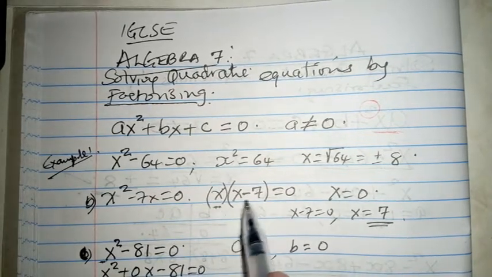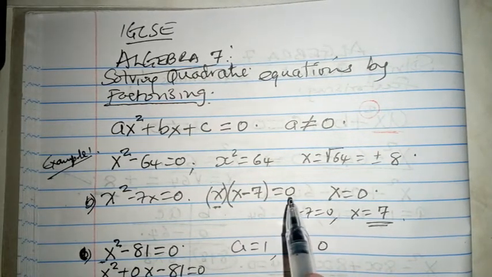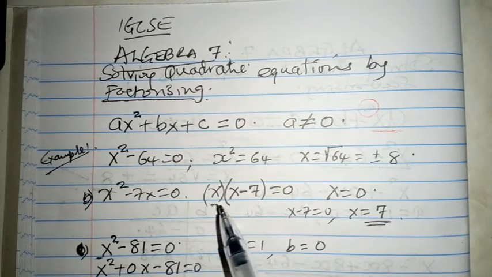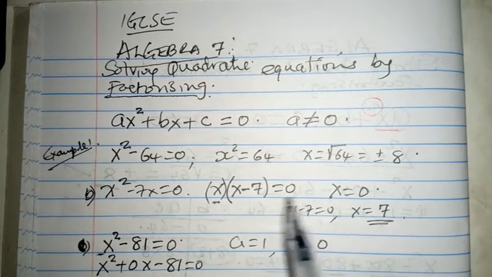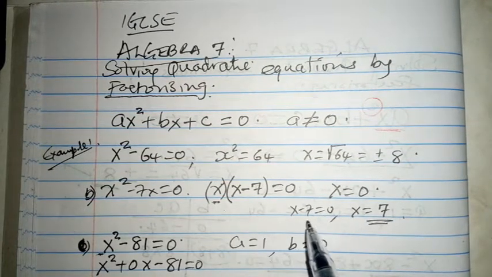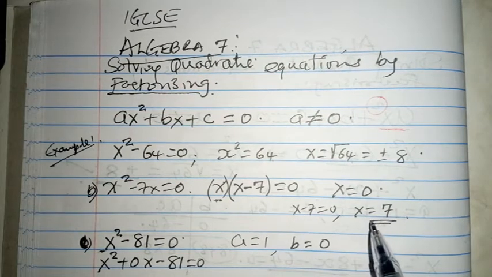So we have two numbers multiplied out to give us 0. It is possible that one of them is 0, and in this case x itself can be 0 or x minus 7 can be 0. And if this is true, then x is going to be equal to 7.